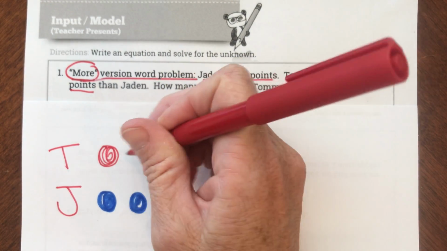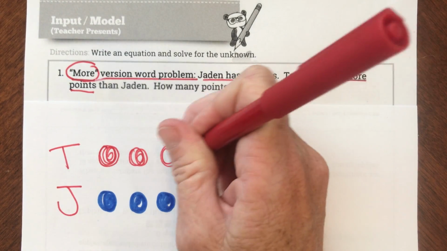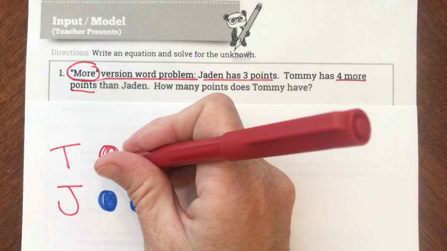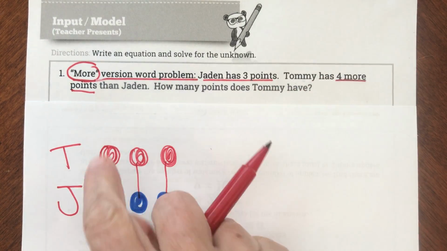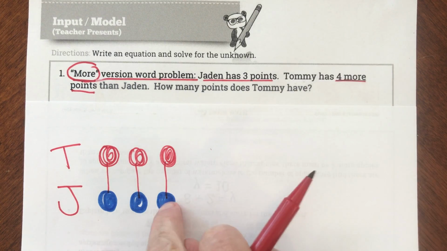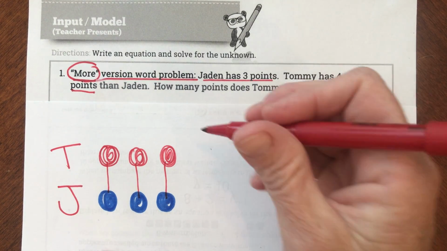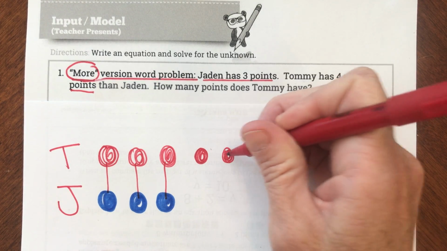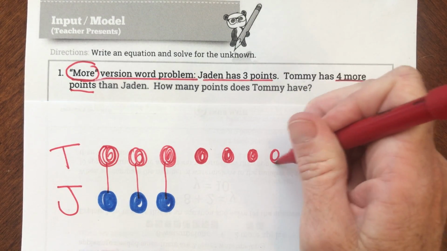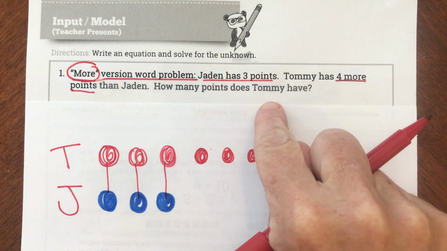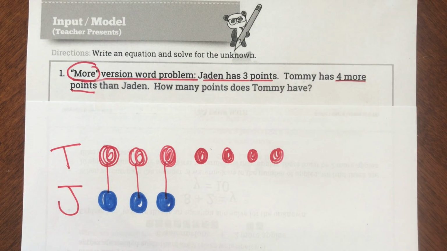So he has what Jaden has. So he has to have what Jaden has. So he has the same as Jaden. The same. I'm going to connect them to show they have the same. But then it says Tommy has 4 more than Jaden. So I'm going to give Tommy 4 more than Jaden has. And my question says, how many points does Tommy have?